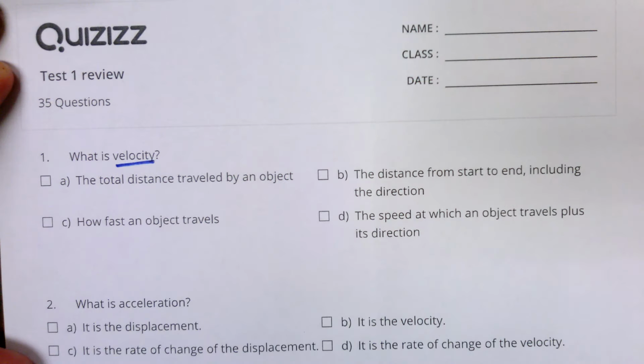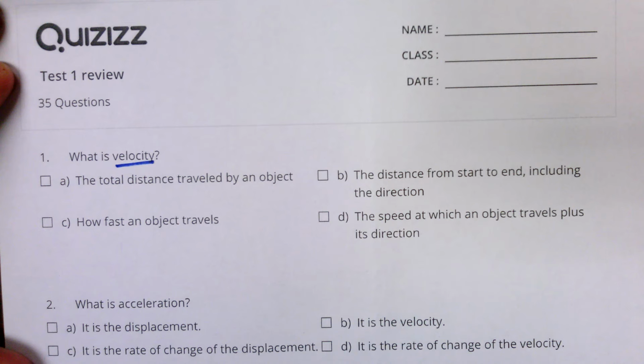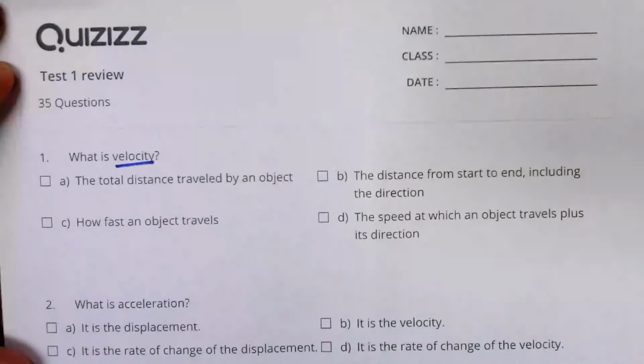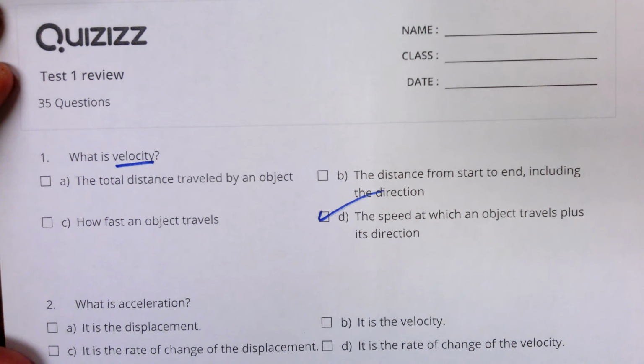First of all, here, velocity. Velocity is a vector. Remember that all vectors have a scalar, a number component, and they also have a directional component. So velocity isn't just speed, it is also speed and its direction. That's the word for word definition of what we're talking about when we say velocity.